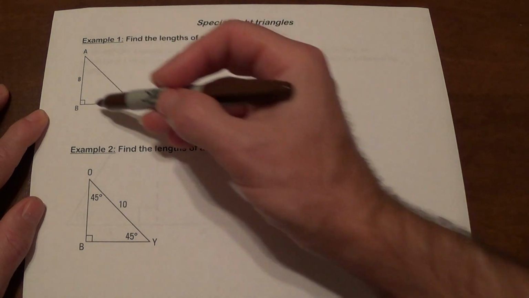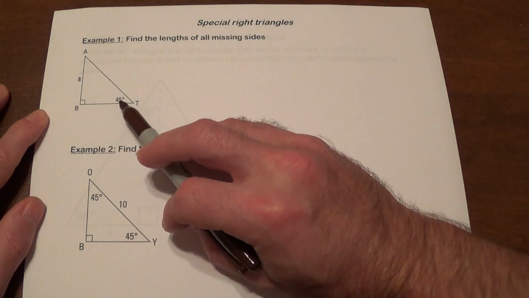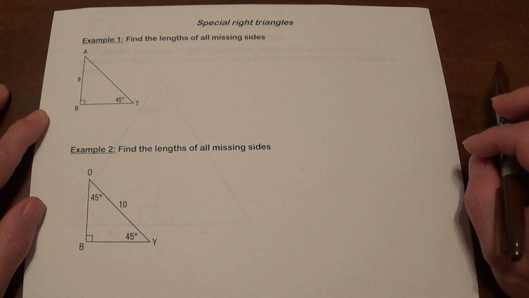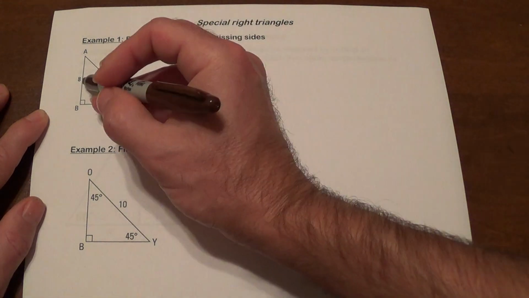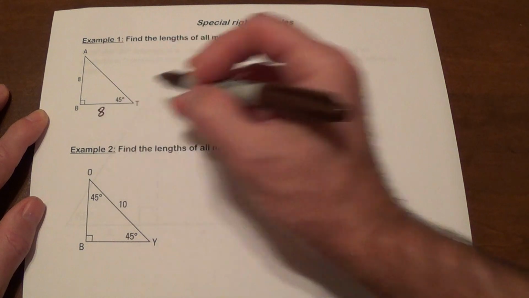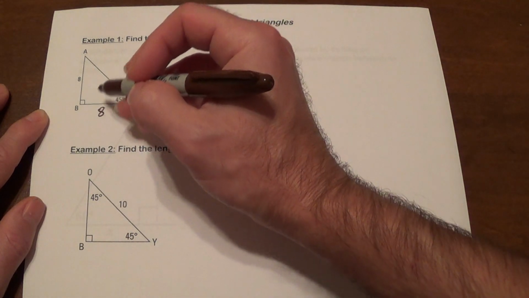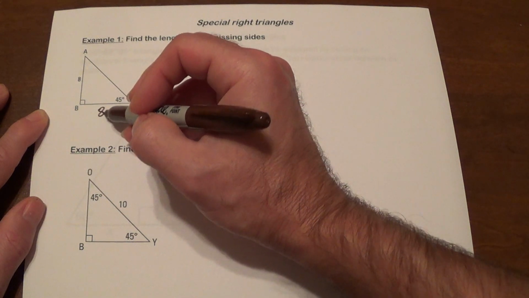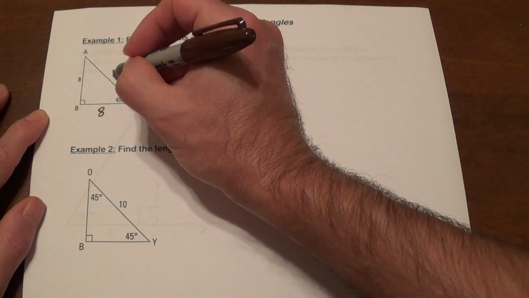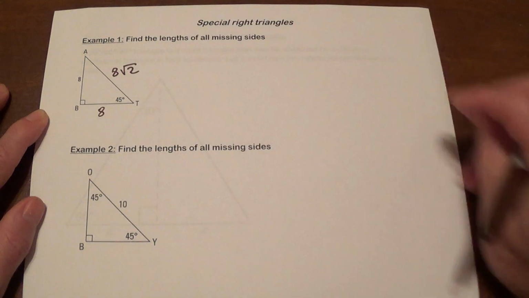So this is a 45-45-90 triangle. You have a 90 and a 45. Obviously the third angle will be 45 as well. So what do we know? If this side is 8, this side is going to be 8 as well. What about this? Well, you multiply the length of a leg by square root of 2. So 8 square root of 2. And you are done.